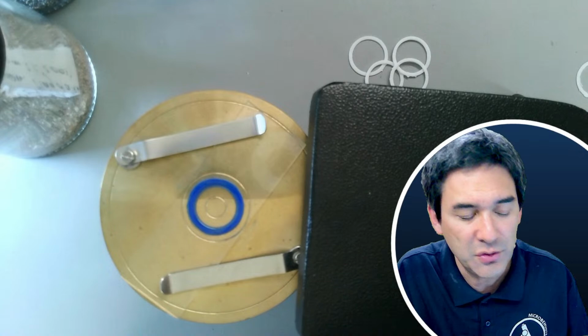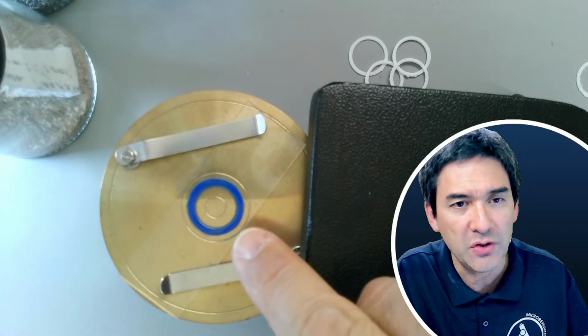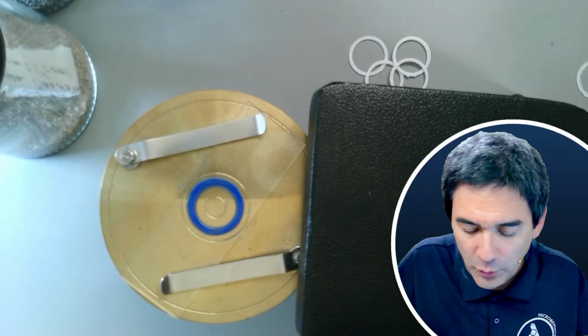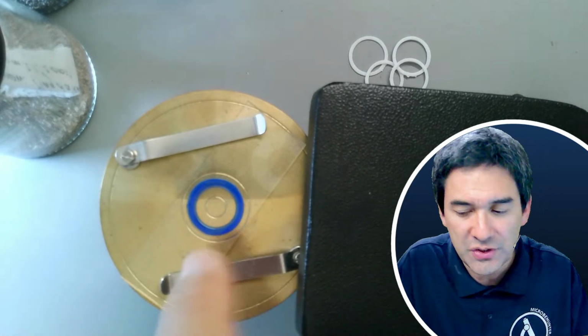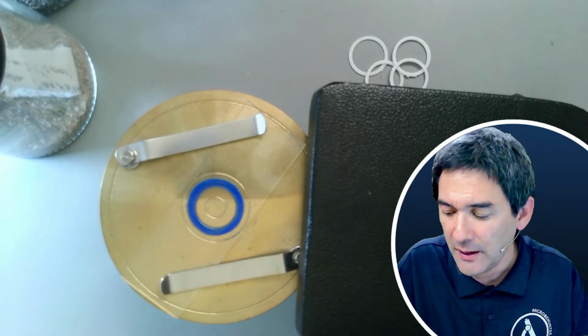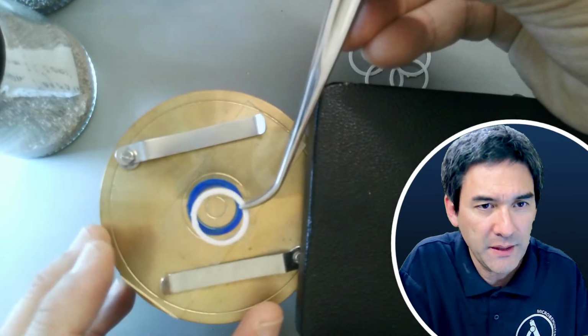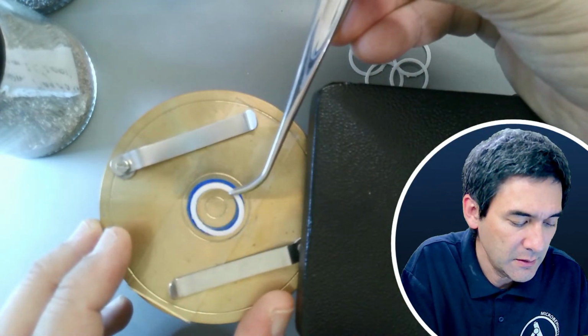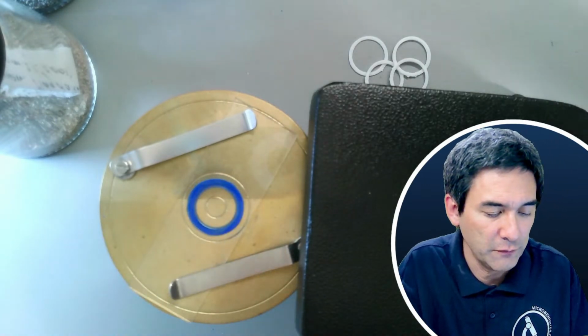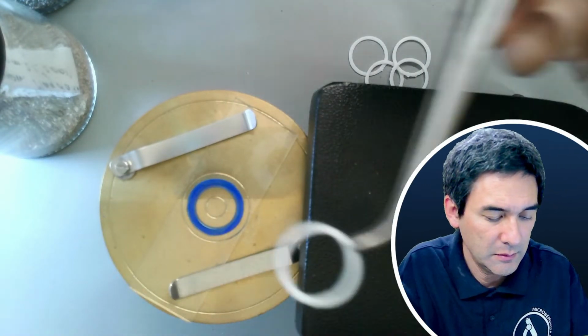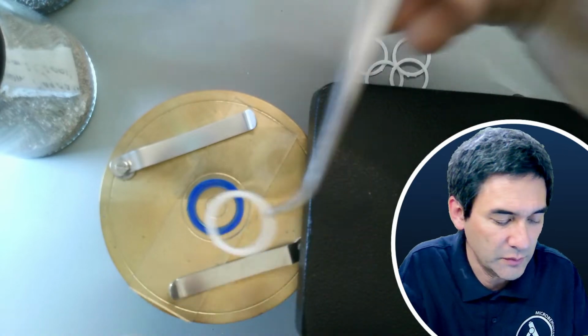However, what I want to do now is the following. I'm going to leave it like that, and I'm going to try to use this now, not as the spacer itself, but as the glue to add a spacer ring. Let's use the rough surface to the bottom. Okay, I think that's the rough surface. That's correct. The smooth one is on top.